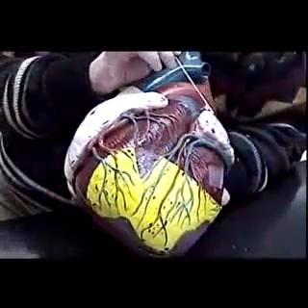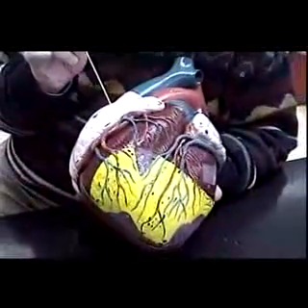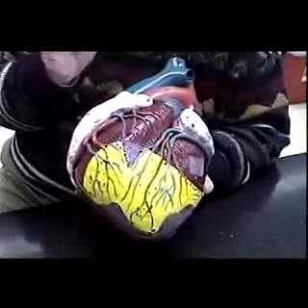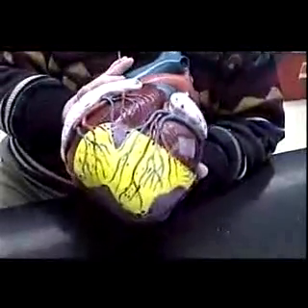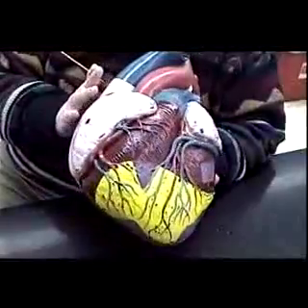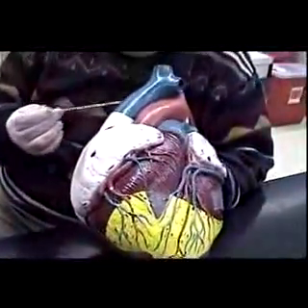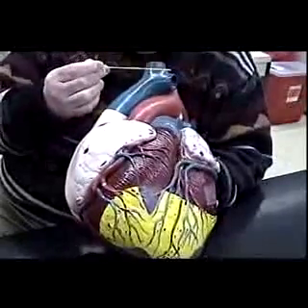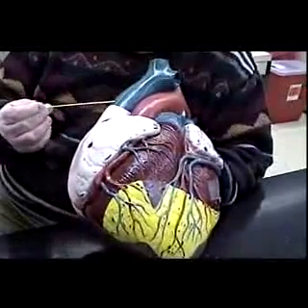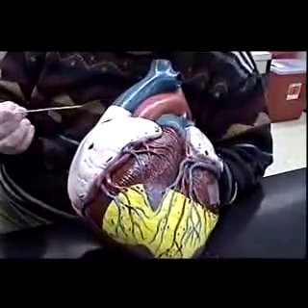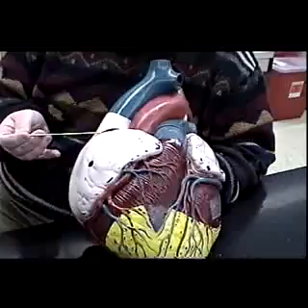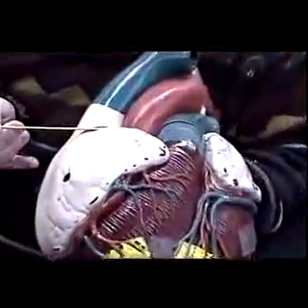Okay, these 2 structures here are parts of the atria. They're known as the right auricle and the left auricle. The major vessels of the heart are the superior vena cava. These 2 vessels here are the brachiocephalic veins that go into the superior vena cava. This structure we'll talk again about later. This is the pacemaker of the heart, the SA node.